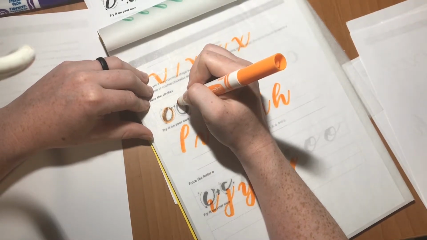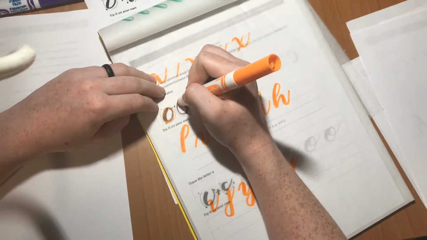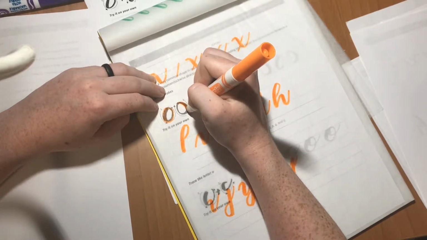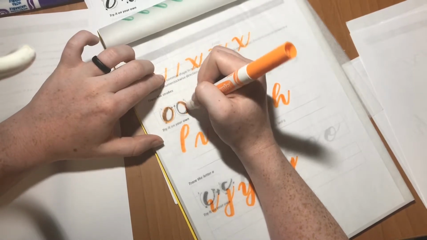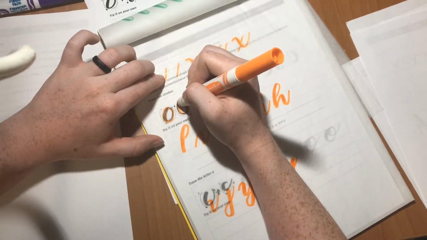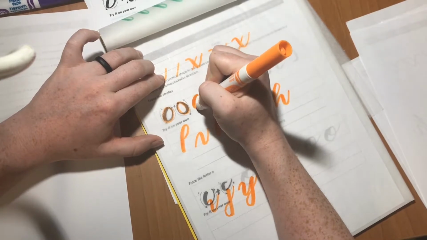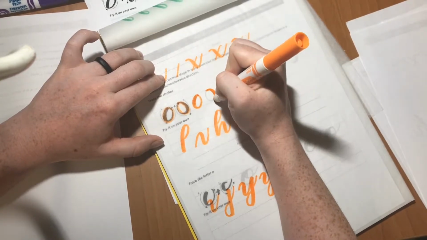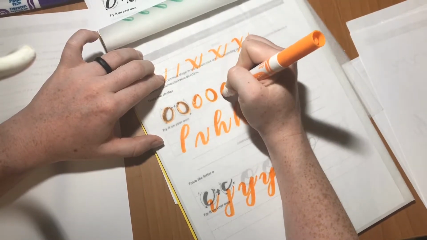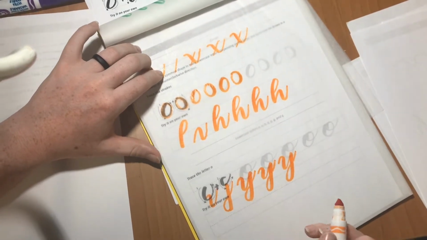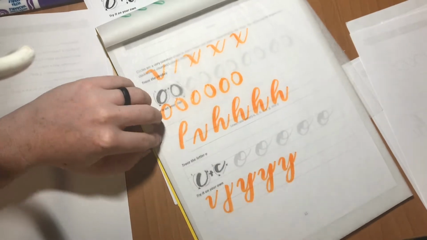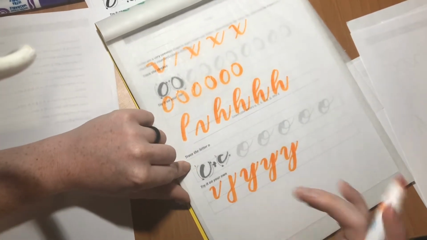For the second kind, you start at the midline and then you make a clockwise circle. So your downstroke to the baseline will be, the heavy line will be on the right, then up to that midline. So a letter where you use that very obviously would be an O.